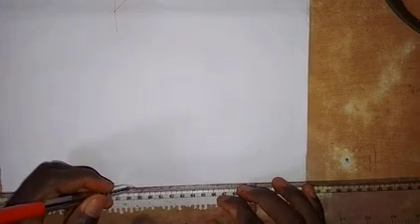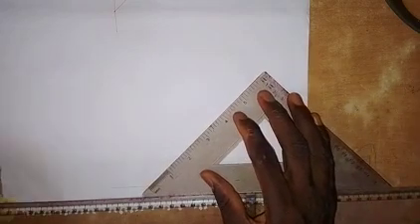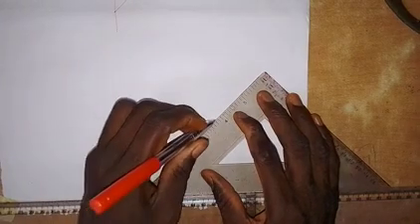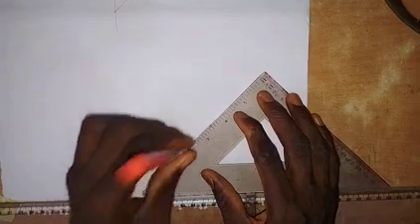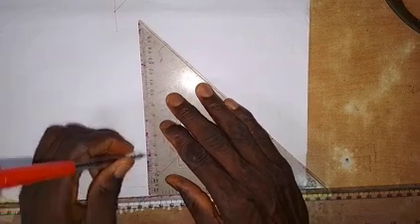Now, the first thing that we are going to do is to draw a short horizontal line at this point. So we have it here. Then with the 45 degrees square, we are going to draw a line in this direction. We are still going to draw a vertical line, so at this point here, we draw a vertical line.